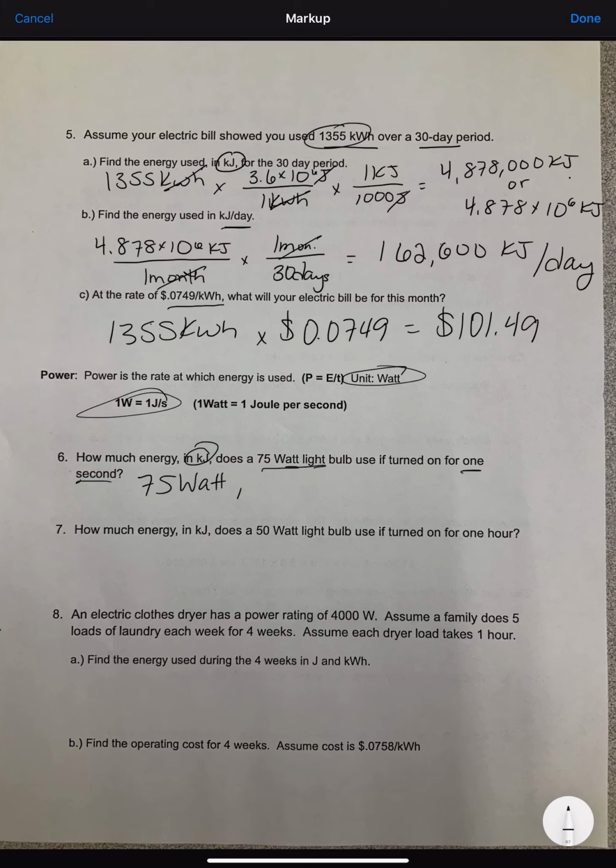and so a watt is equal to 1 joule per 1 second. And I'm going to have 1 kilojoule equals 1,000 joules. And so I'm going to end up with 0.075 kilojoules.